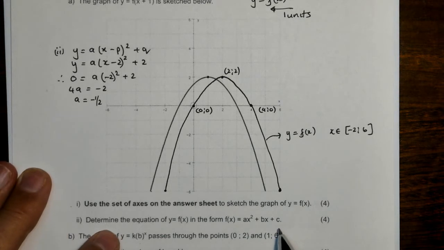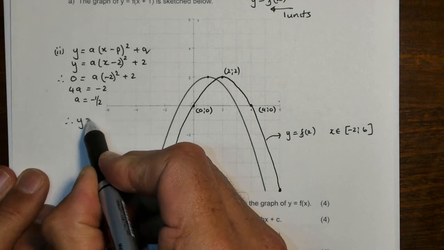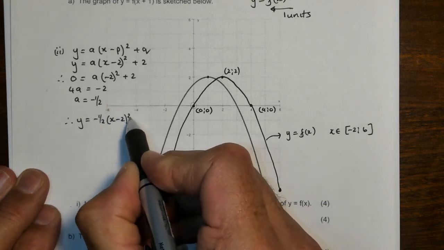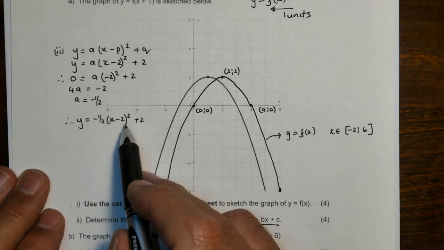Okay, so that's my original curve. My original curve would be y is equal to minus a half (x minus 2) squared plus 2. They want it in this form. So yes, we have to distribute there.